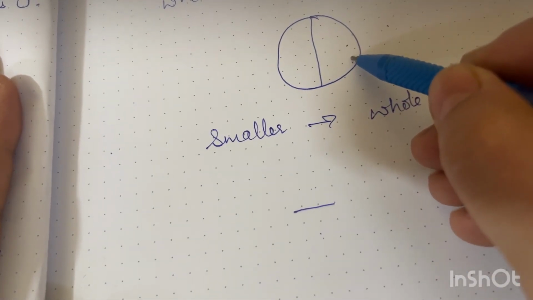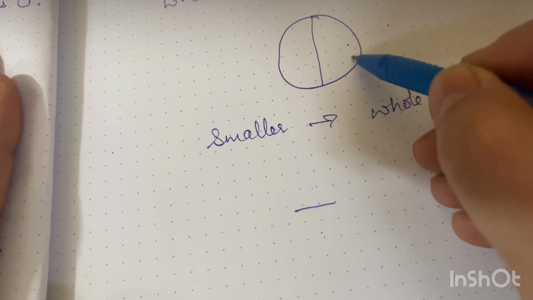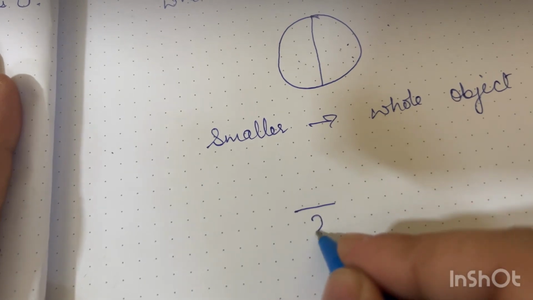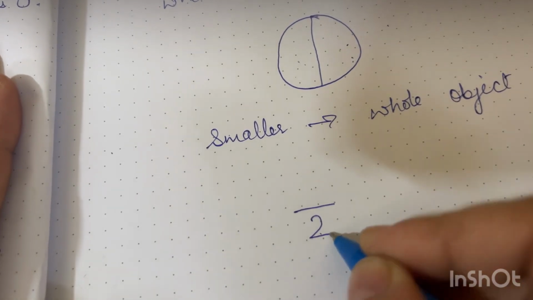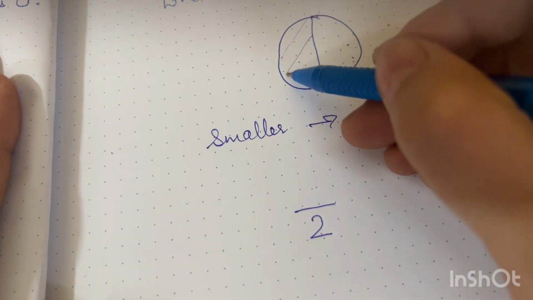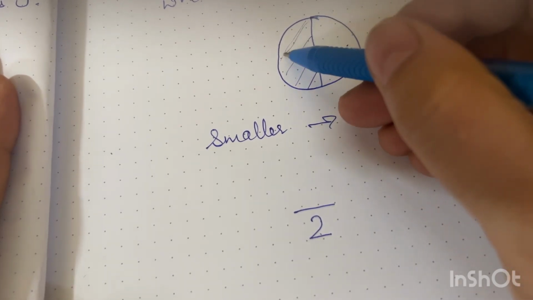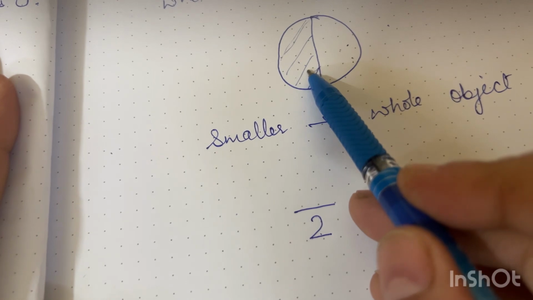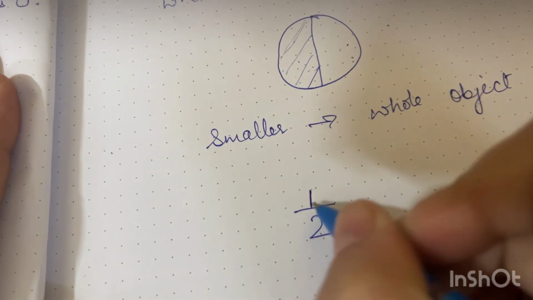First of all, we count the total number of parts, 1 and 2. So we write the total number of parts at the bottom, and then suppose we are shading one part, and now we have to write the shaded part. So only one part is shaded, so we will write 1 over here.